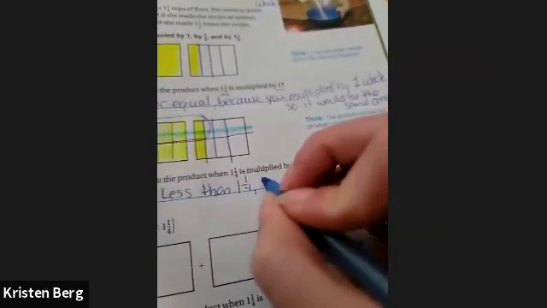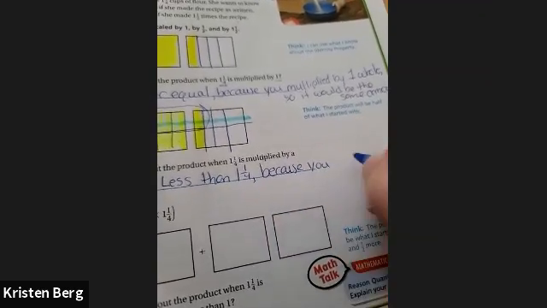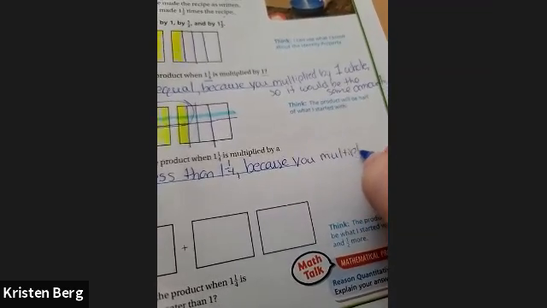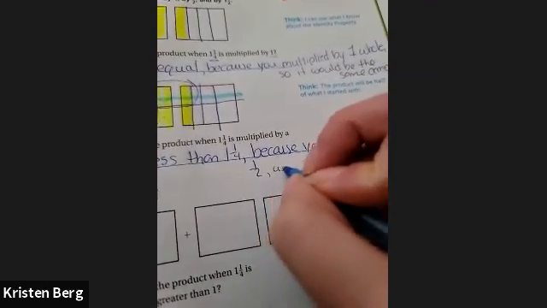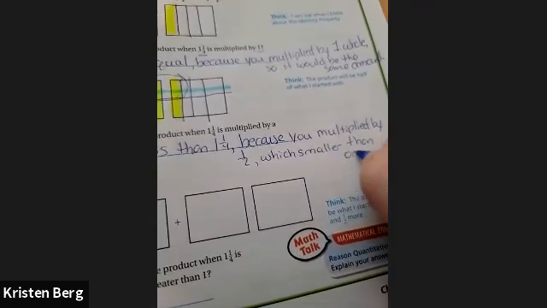Why? Because you multiplied by a half, which is smaller than 1 whole.